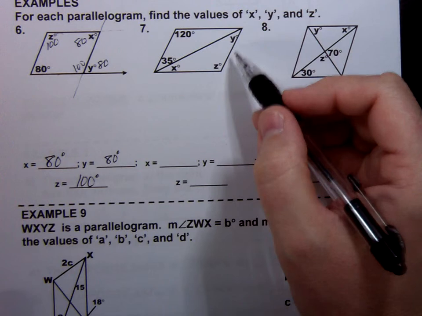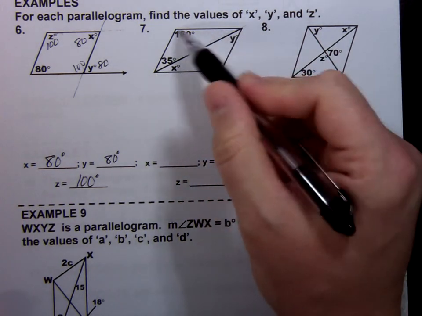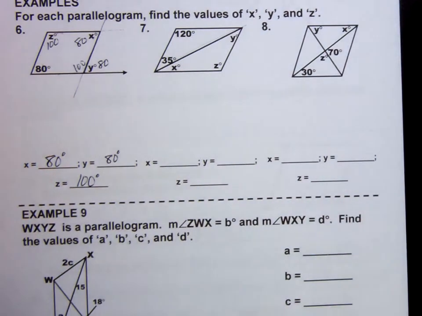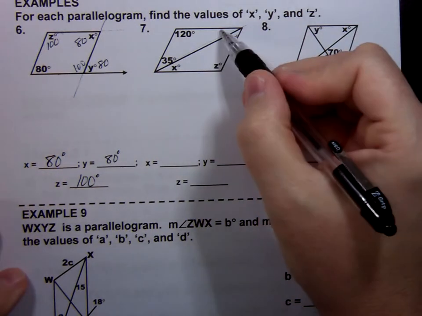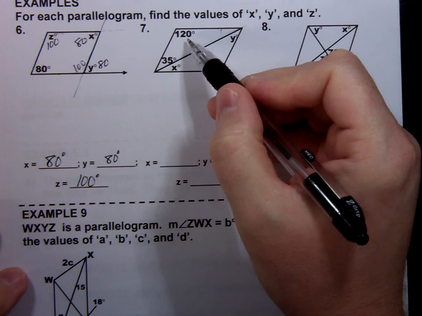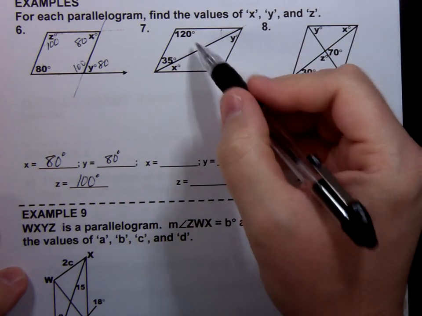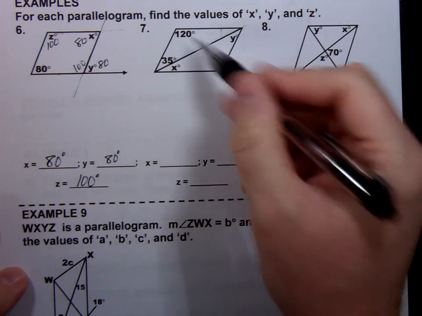Okay, first off, when you have a parallelogram and you draw this diagonal through here, it splits that parallelogram up into a couple of triangles. And we know that the 3 angles in a triangle add up to 180 degrees. So I could find this angle over here if I want to, but I don't have to. It just depends on the process I want to go through. But right here, these are opposite angles, and opposite angles are congruent.